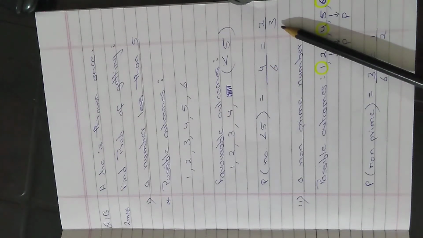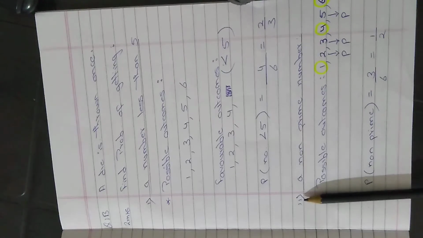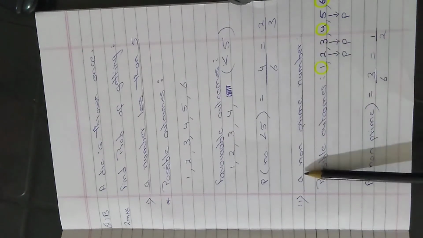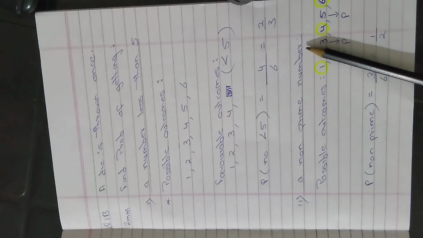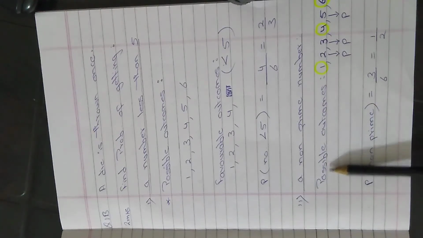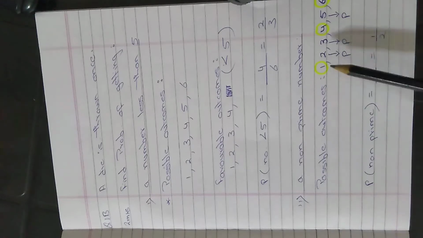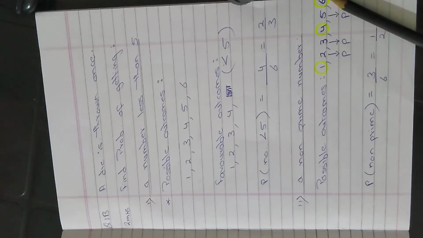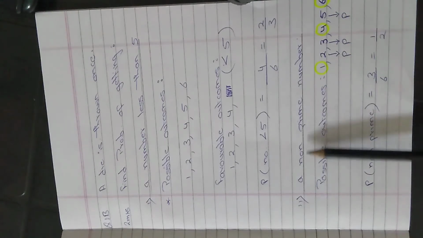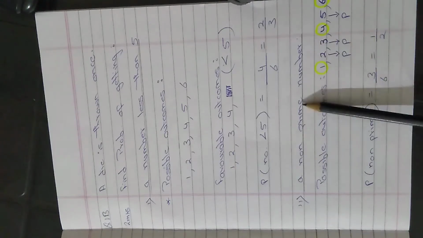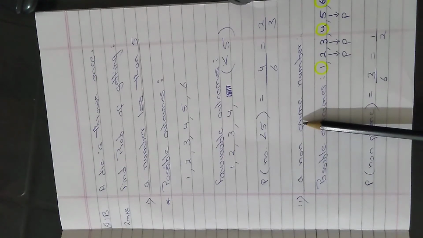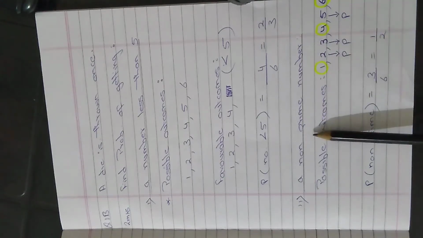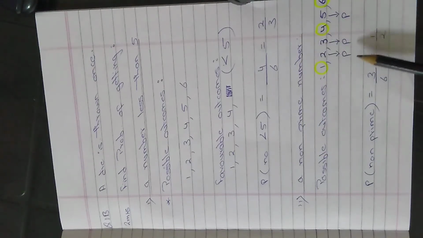So now we'll look at the second question, that is a non-prime number. So we have to find the probability of a non-prime number. So if we roll a dice, what we'll get? We'll get all the possible outcomes as 1, 2, 3, 4, 5, 6. Okay. Now out of these 6 numbers, we have to find only non-prime numbers. Non-prime numbers means the numbers which are not prime. Okay. So what I have done over here, I have first found prime numbers. Okay. So what basically prime numbers are? If you don't know what basically prime numbers are, I have made one table for you.